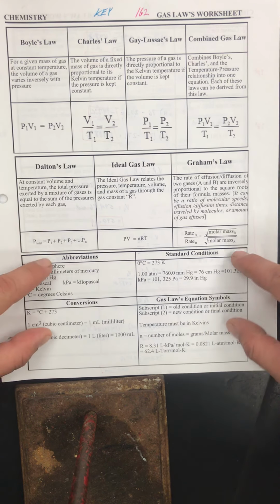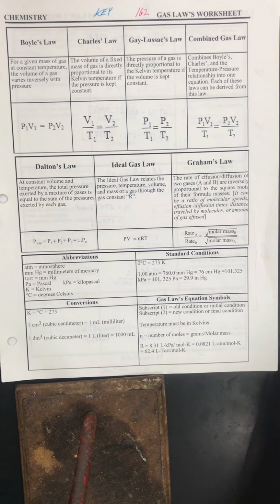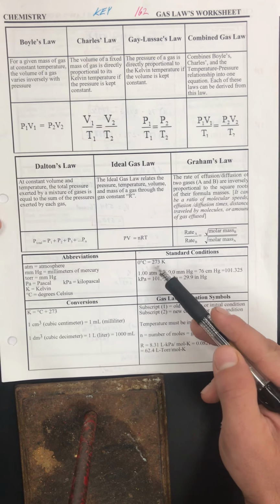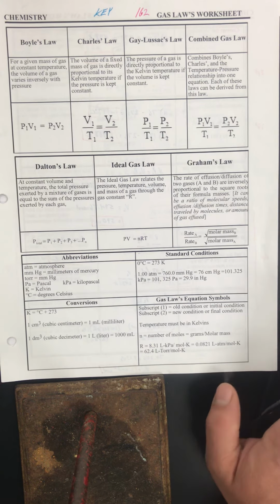Important reference information down here: standard conditions, STP, standard temperature and pressure, is 0 degrees Celsius, which is 273 Kelvin. We will always be working in Kelvin. Remember that. Standard pressure conditions is 1.00 atmospheres, abbreviated as ATM. And then you have conversions.